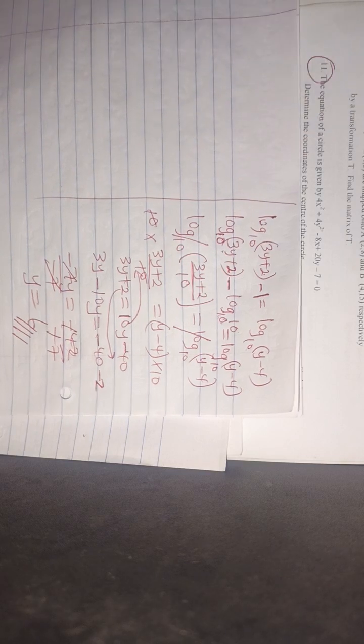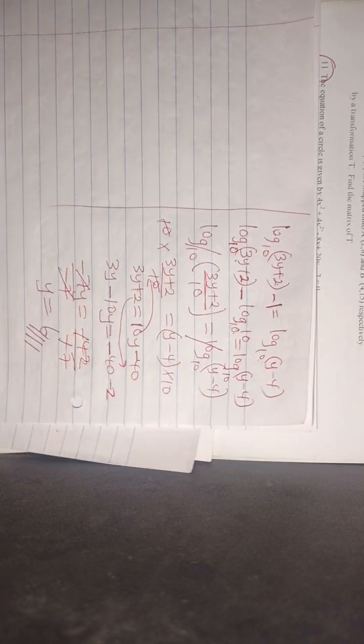So y has 6 as its value. The value of y is 6. Correct. So that's what you're supposed to do as far as that question is concerned.